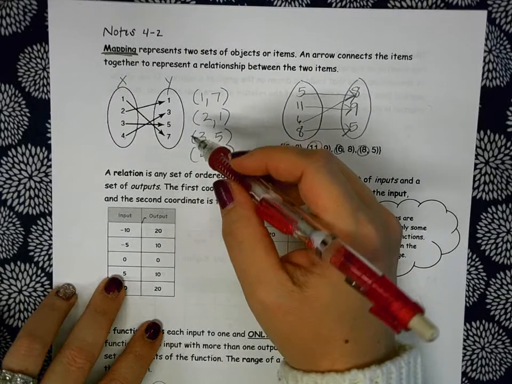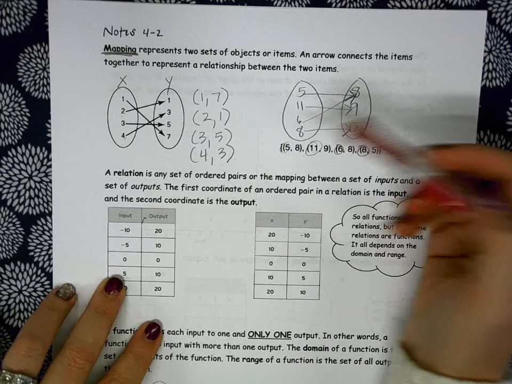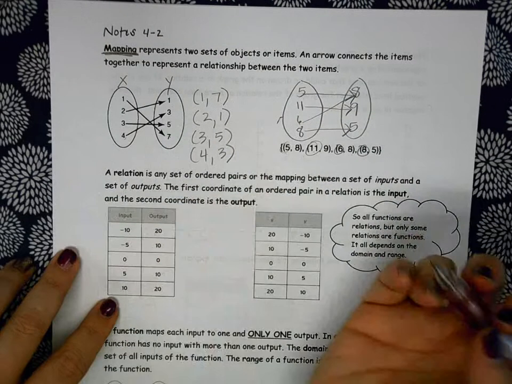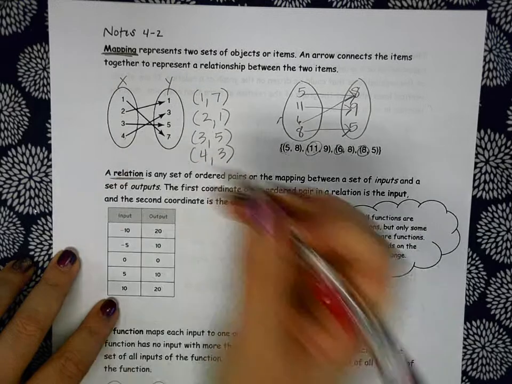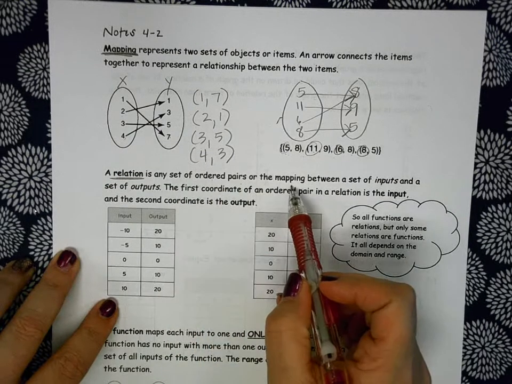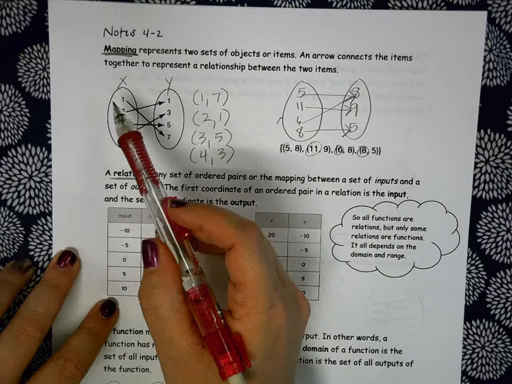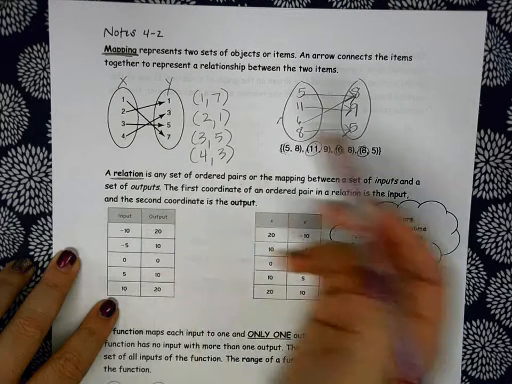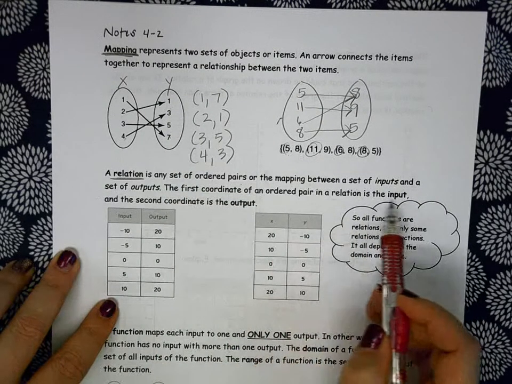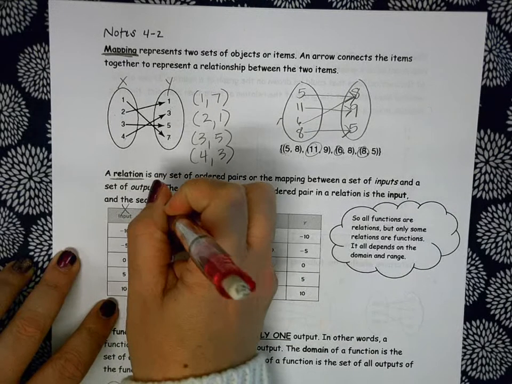Okay, so both of these represent linear functions. If you graphed these, you would get a straight line, okay? Now, a relation, right here, a relation is any set of ordered pairs, that would be these, or the mapping between a set of inputs and a set of outputs. Remember, x is input, y is output. Okay, so that's a relation. The first coordinate of an ordered pair in a relation is the input, the second is the output. So you can write up here x, y if you want to remind yourself.